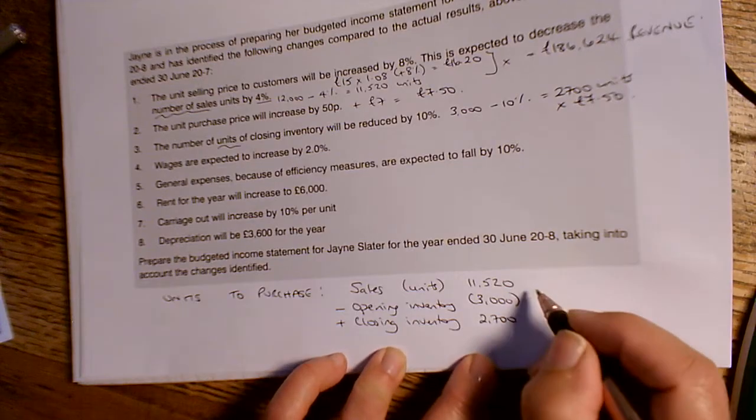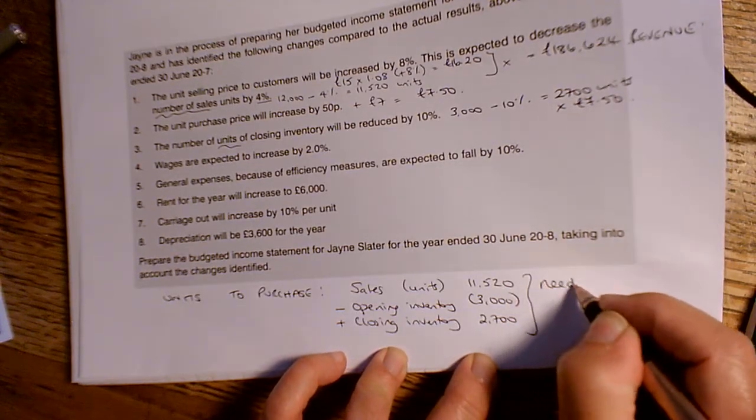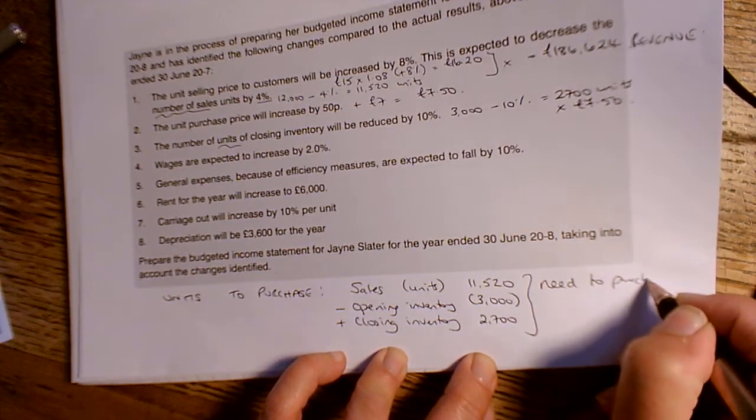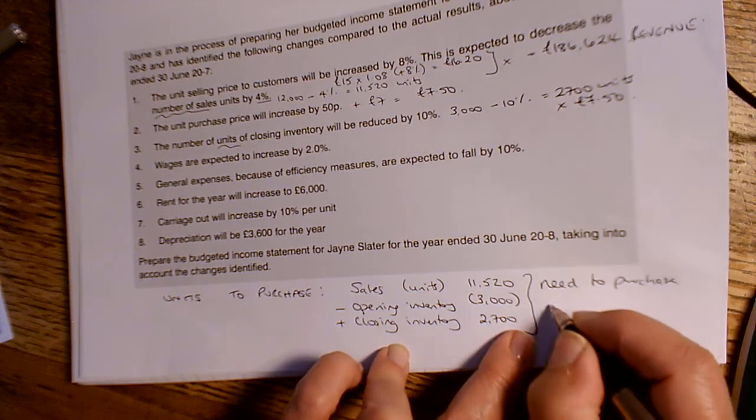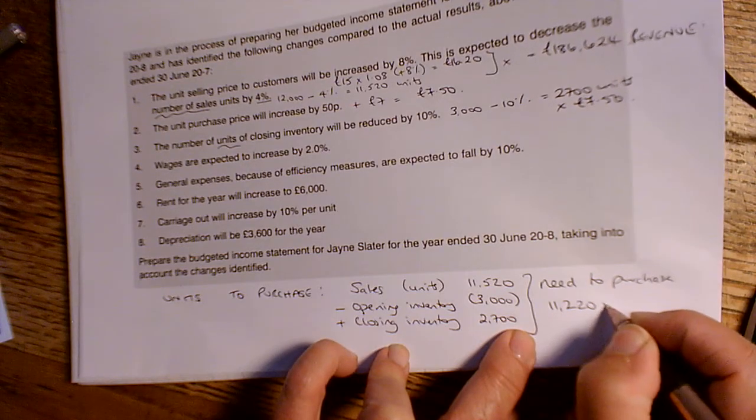So we add that on. So we need to purchase 11,520 units minus the 3,000 that were in stock at the beginning, plus the 2,700 that we want to have in stock at the end of the year.